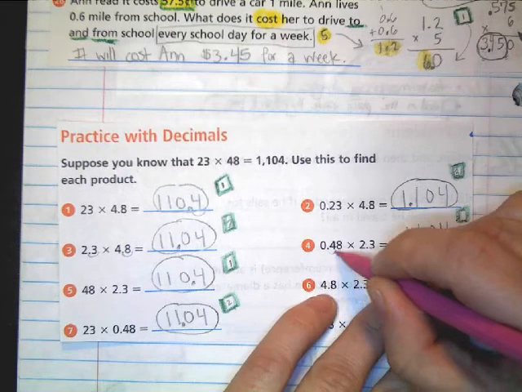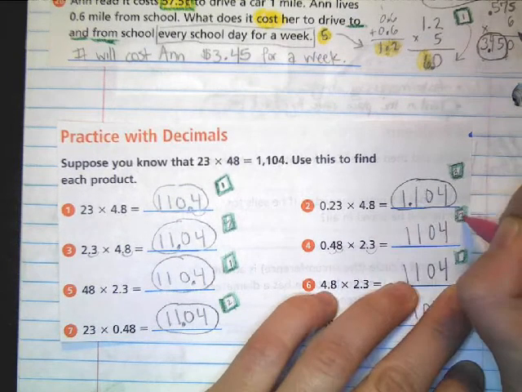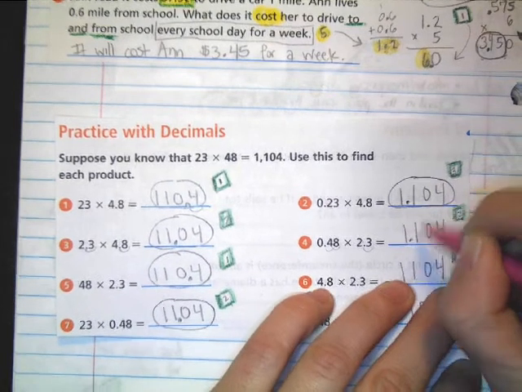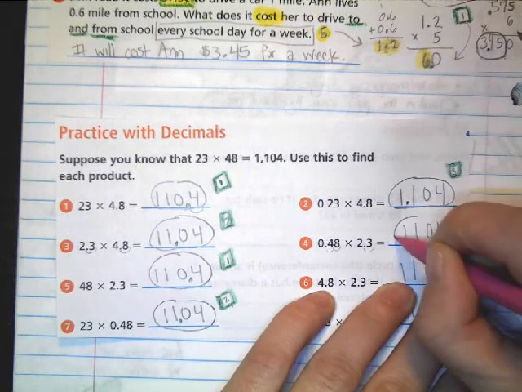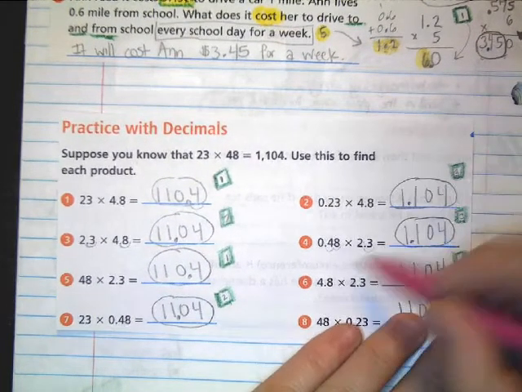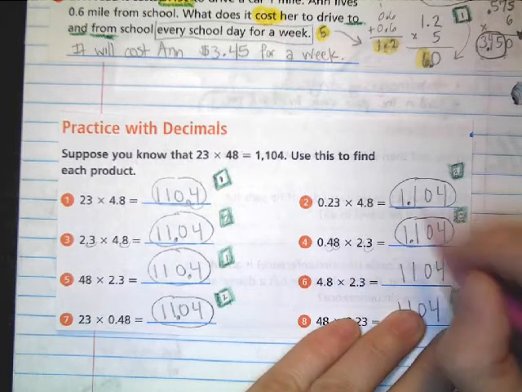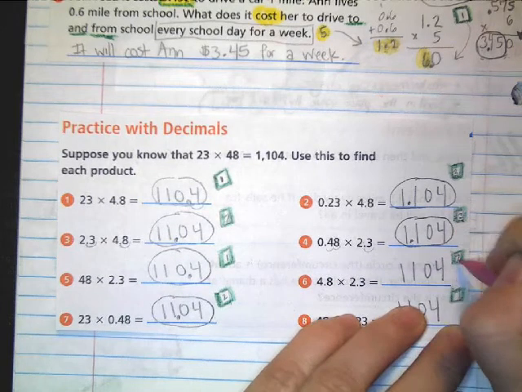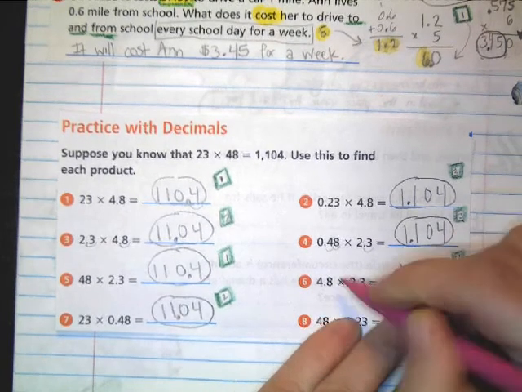Ooh. Number 2 is interesting. Could that make sense? Could a piece of 4 be 1? Yep. Ooh, a piece of 2.